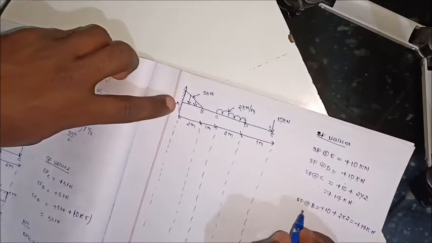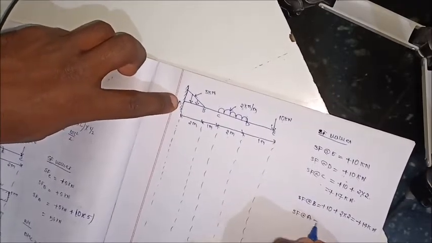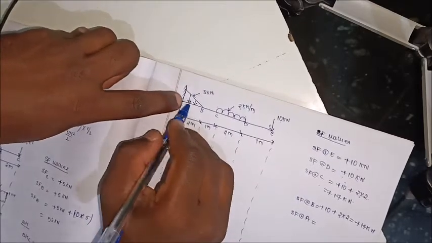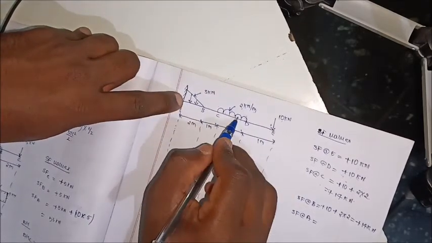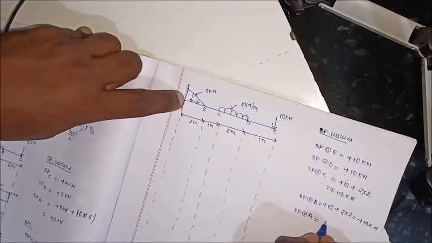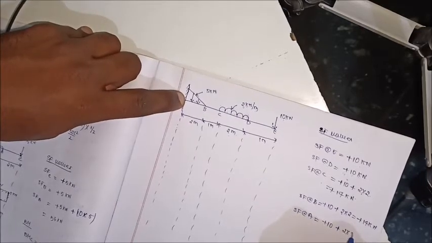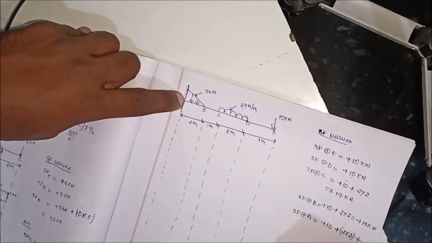Next, the shear force value at A. At A we have all three types of load: point load, UDL load and UVL load. The intensity of loading is 10 kilonewtons due to the point load, plus 2 into 2 due to the UDL, plus the UVL.